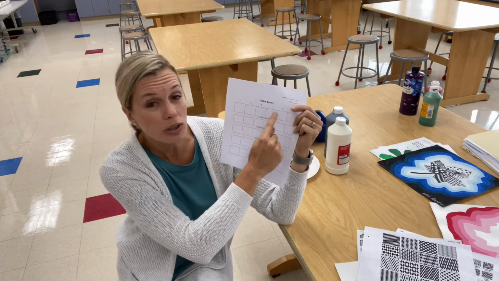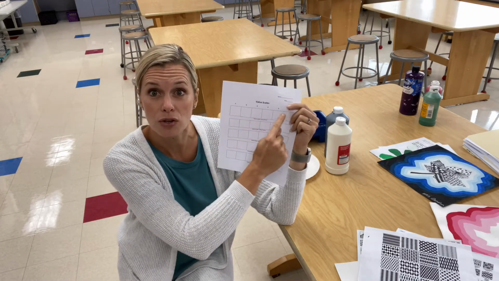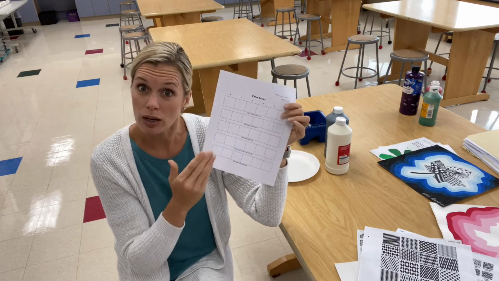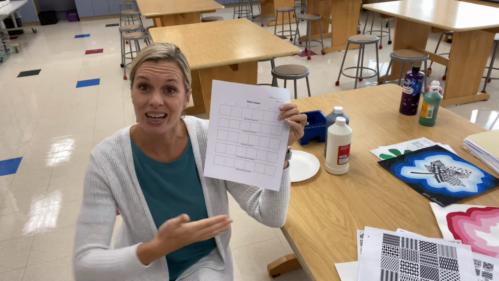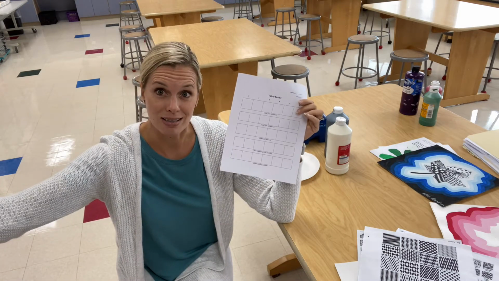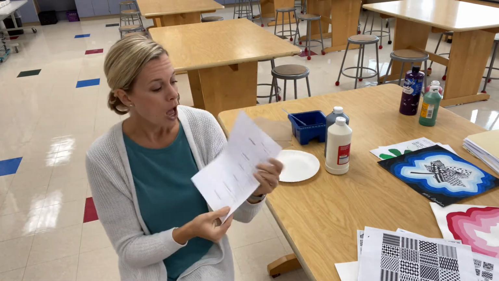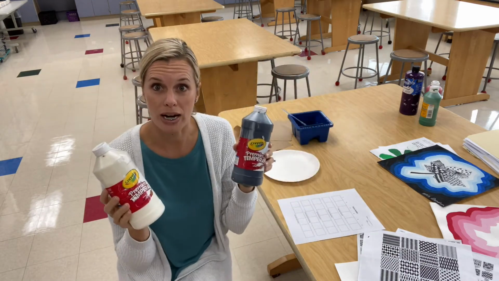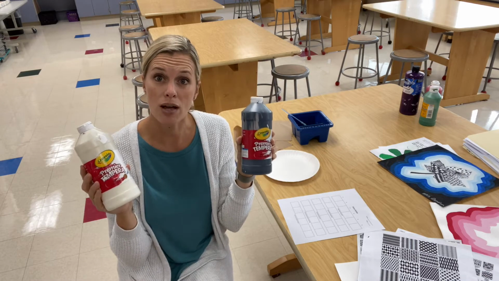So we are only finishing and completing this first value scale on this worksheet. After you do that, though, keep this because we are going to complete the rest of it in later lessons. Does that make sense? Okay. So in order to do this, we're only going to be using black and white because we're creating just a black and white value scale.